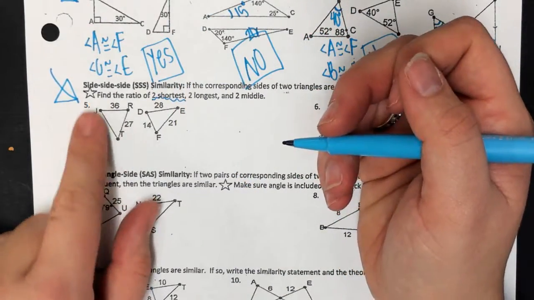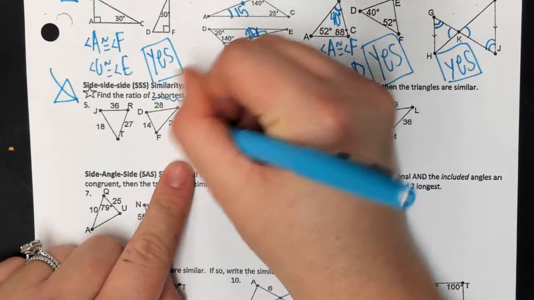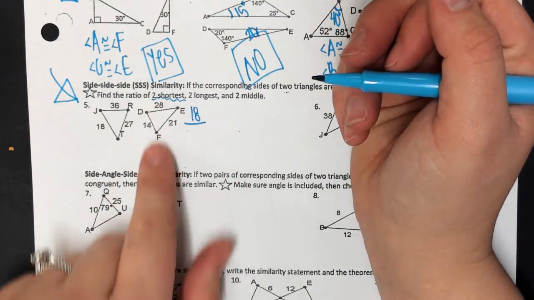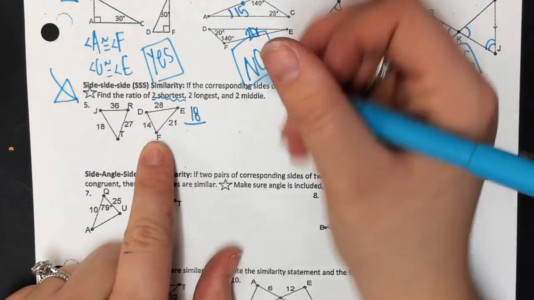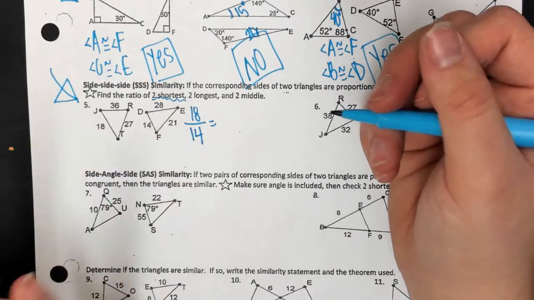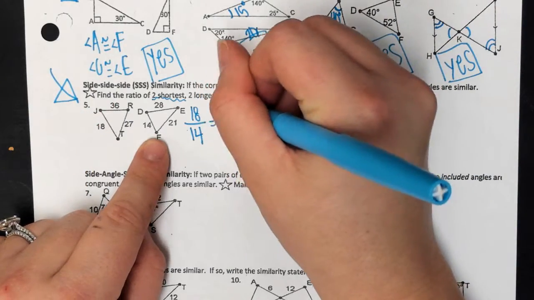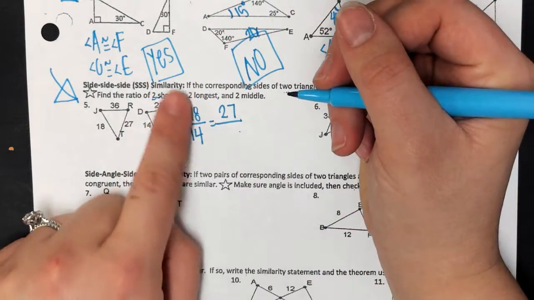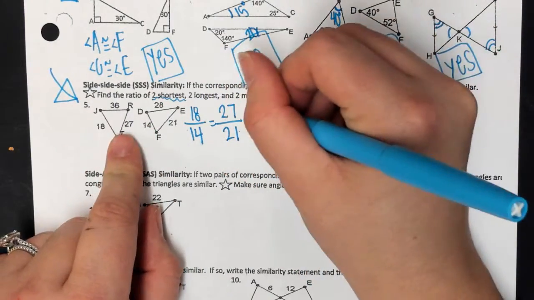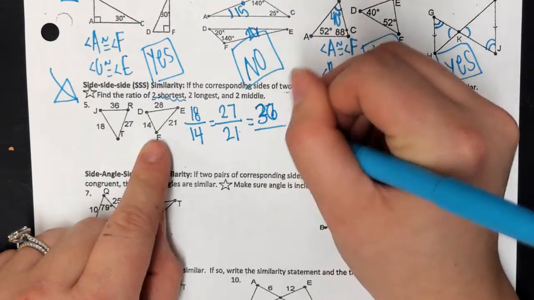So look at this one. What's the smallest side? 18. Of this one, 18. So 18 goes on top. What's the smallest side in this one? 14. Okay. We did the two smallest. Now find the two middle. What's the middle side in this one? 27, and it goes over the middle side in this one, 21. Okay, what do I have left? Largest is 36, over 28.